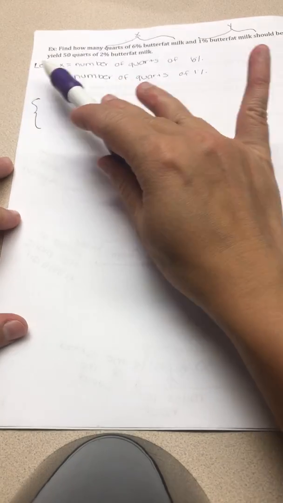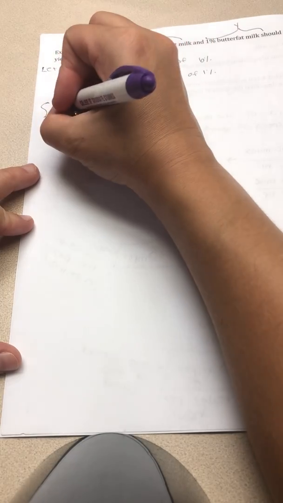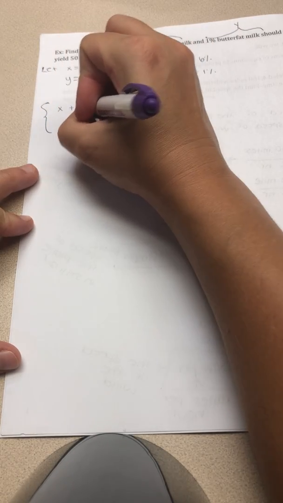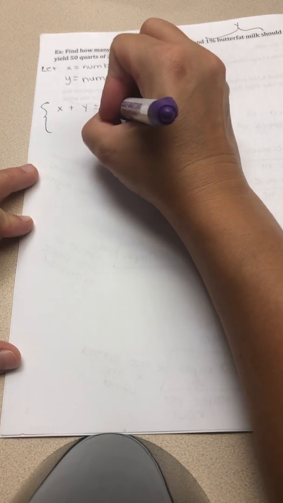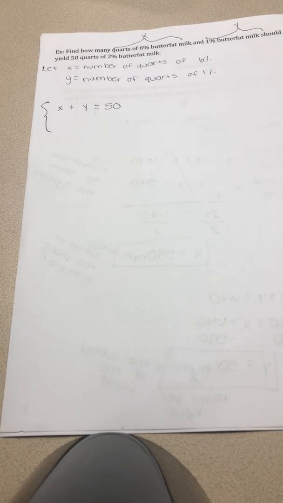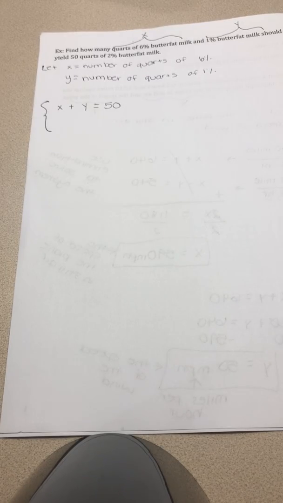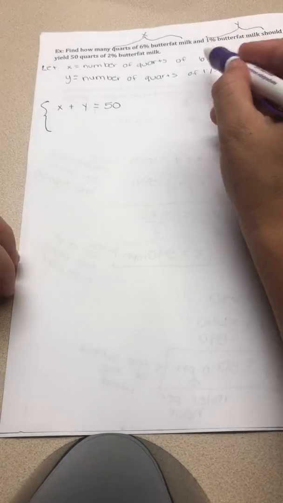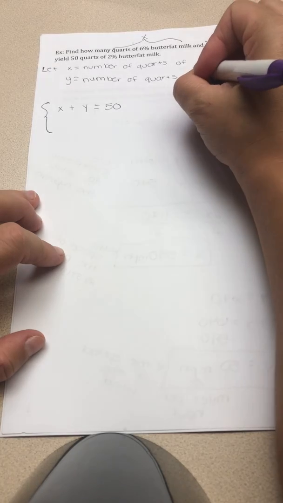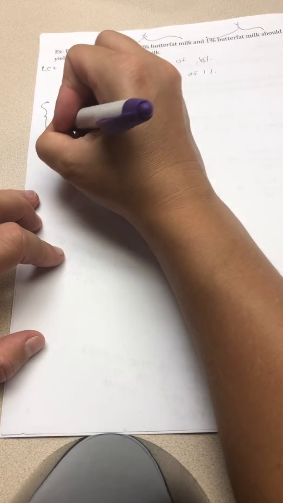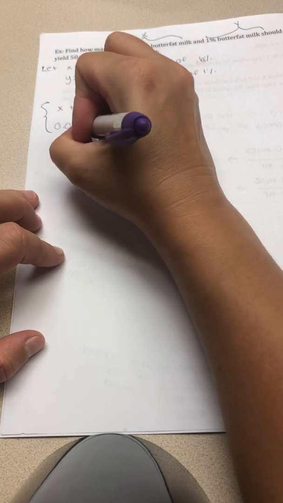So total, we're gonna have 50 quarts. So our x plus our y, the number of quarts of 6% plus the number of quarts of 1%, total has to give us 50 quarts. So x plus y will have to give us 50. So next, if I have 6% of how many quarts, 6% as a decimal, moving my decimal over twice, will give me 0.06x.